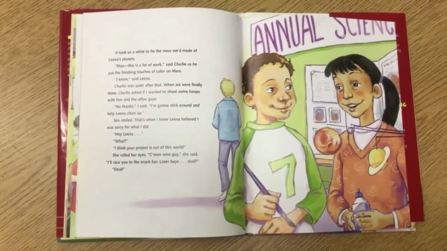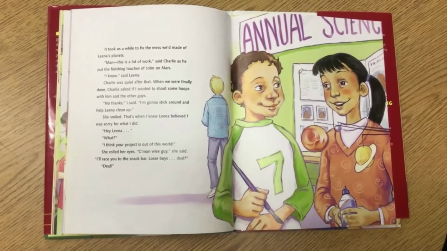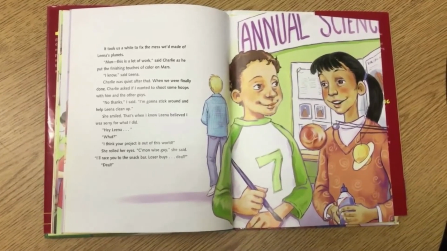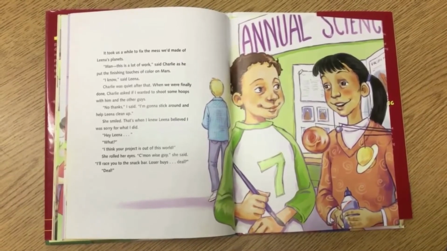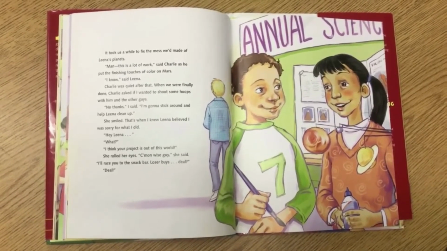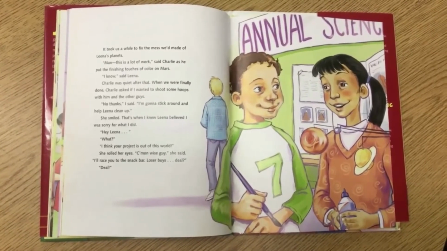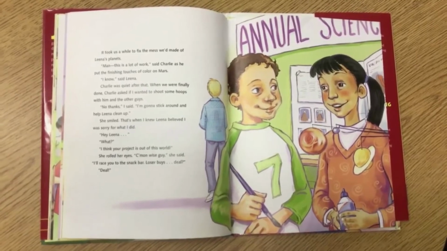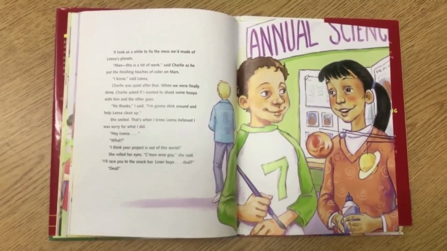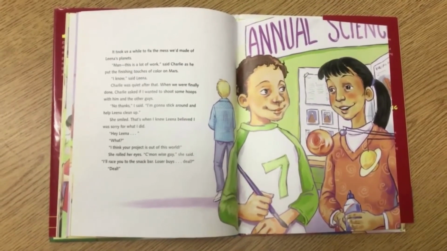It took us a while to fix the mess we'd made of Lena's planets. "Man, this is a lot of work," said Charlie as he put the finishing touches of color on Mars. "I know," said Lena. Charlie was quiet after that. When we were finally done, Charlie asked if I wanted to shoot some hoops with him and the other guys. "No thanks," I said. "I'm going to stick around and help Lena clean up." She smiled. That's when I knew Lena believed I was sorry for what I did.